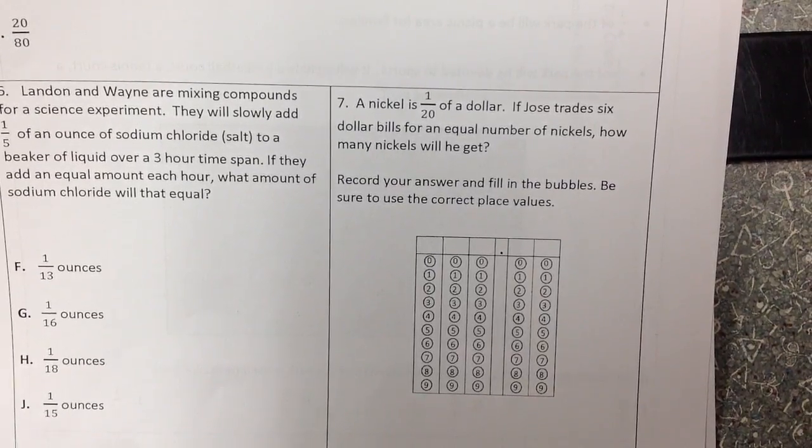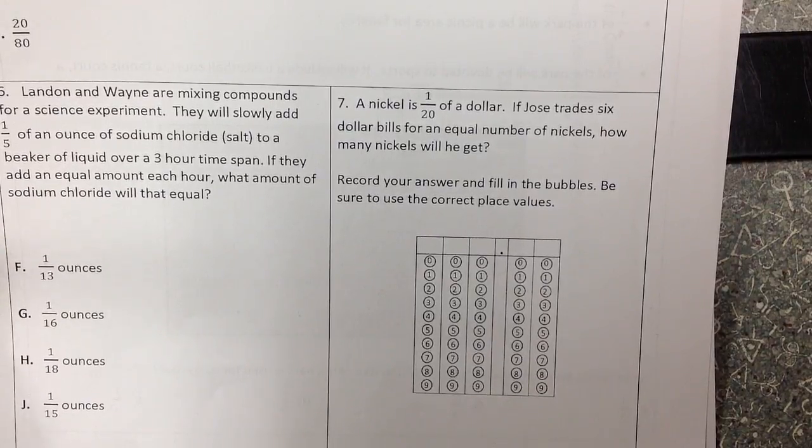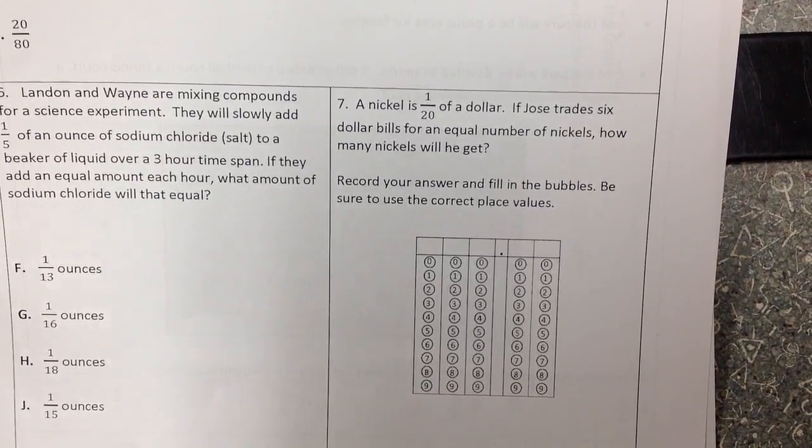But so let's think about it. They're saying that a nickel is 1/20th of a dollar. But Jose doesn't have 1/20th of a dollar. He has $6 bills, which means he has 6 whole dollars. And he wants to know how many nickels he can get out of $6. So the question is asking, and they tell you a nickel is 1/20th of a dollar bill.